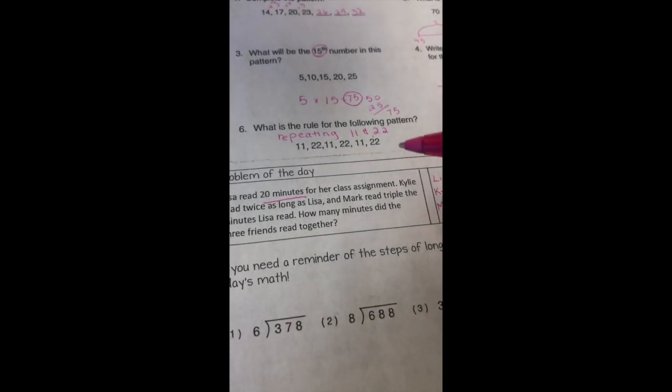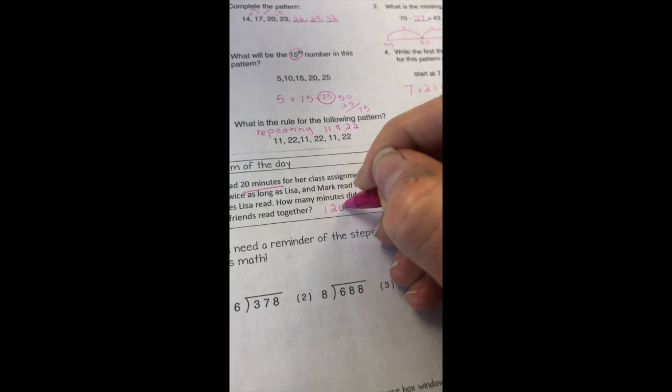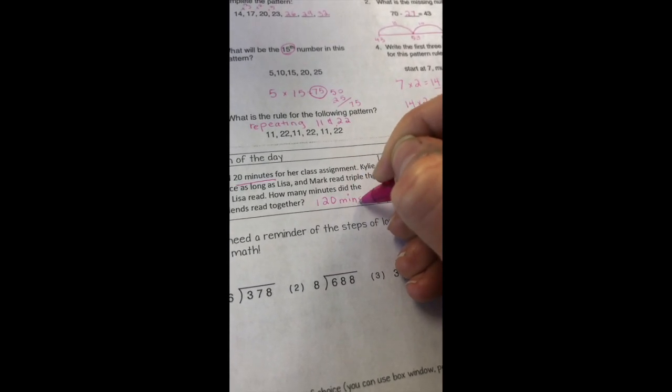So right now we have our answer. We know that altogether they read 120 minutes, and you can abbreviate that, but make sure you add the minutes because otherwise it could be 120 seconds. Remember, when we're doing units of measurement, we always put what we're measuring in so that it makes sense to anyone reading it. Now I'm gonna move on to our favorite, long division.